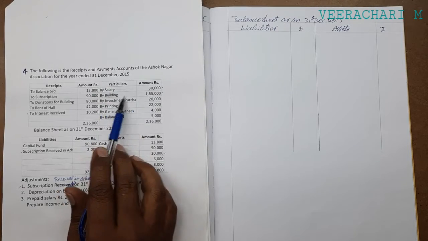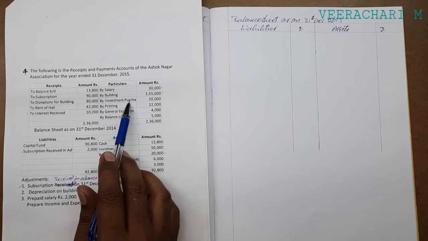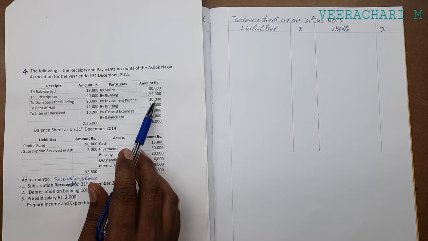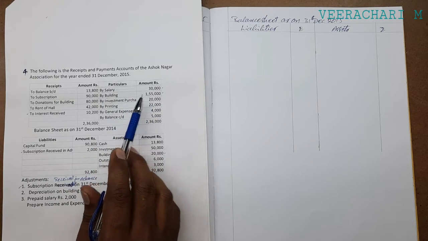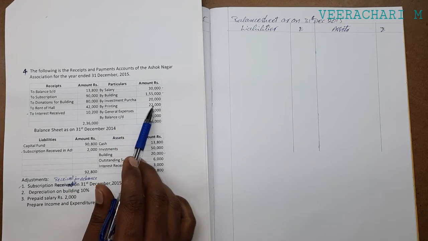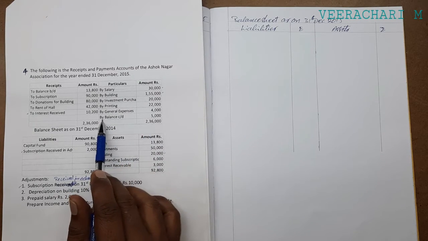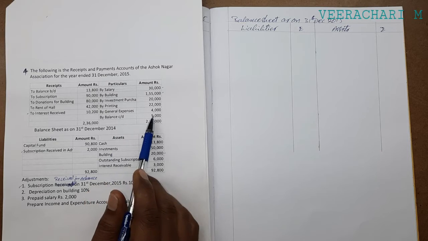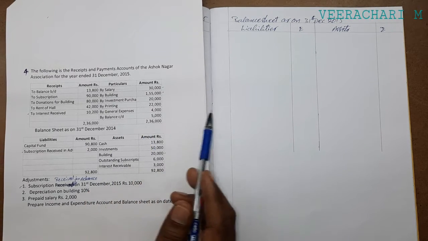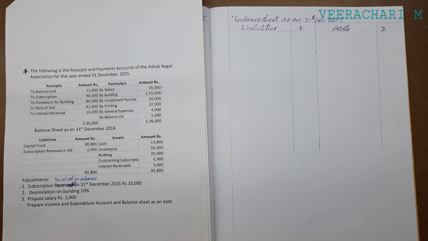salaries 30,000, buildings 1,55,000, investment purchased 20,000, which is an asset. Building is also an asset. Printing 22,000 is expenditure, general expenses 4,000 is expenditure, and the balance carried down is 5,000 rupees. This is the closing balance of the cash. We should write the closing balance on the asset side of the closing balance sheet.